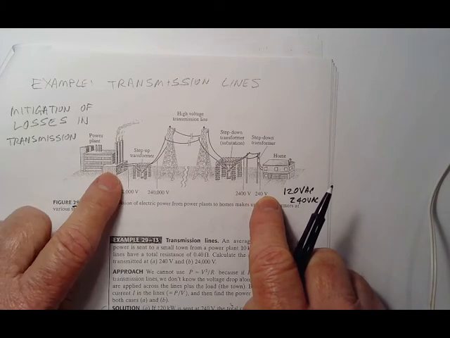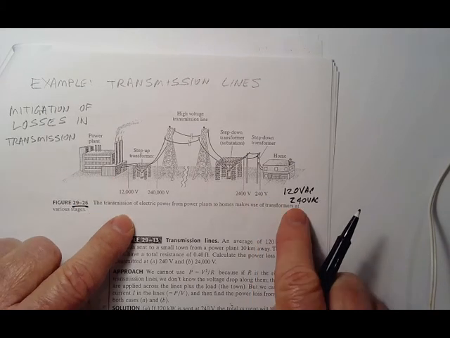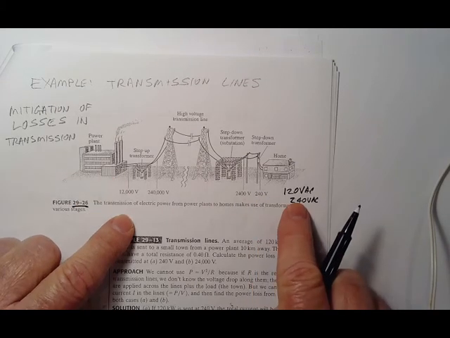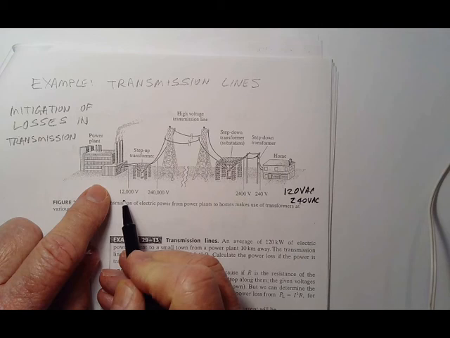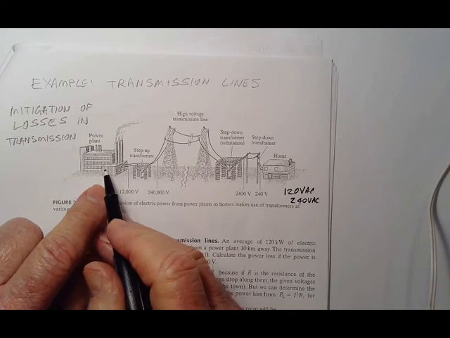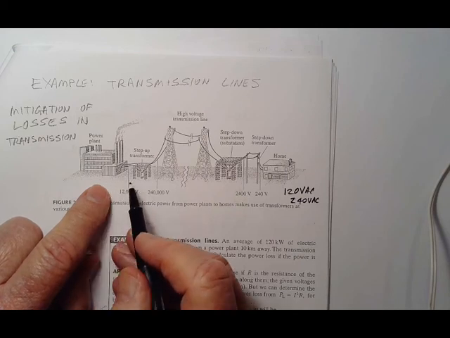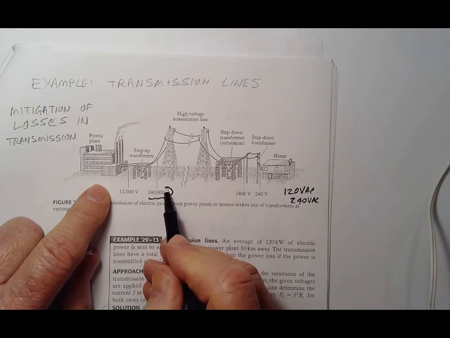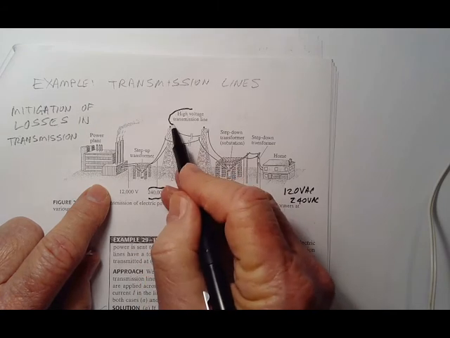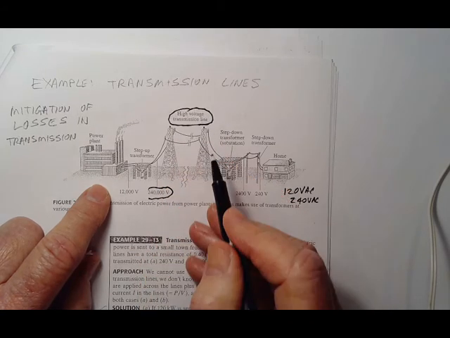We could send that power at 120 volts, but we'd lose massive amounts of energy if we did that. So what you do is you take a pretty high voltage source from the power source itself, from the transformer grid. Even that's not high enough. We step it up to a really high voltage, okay? You see high voltage transmission lines all over the country.